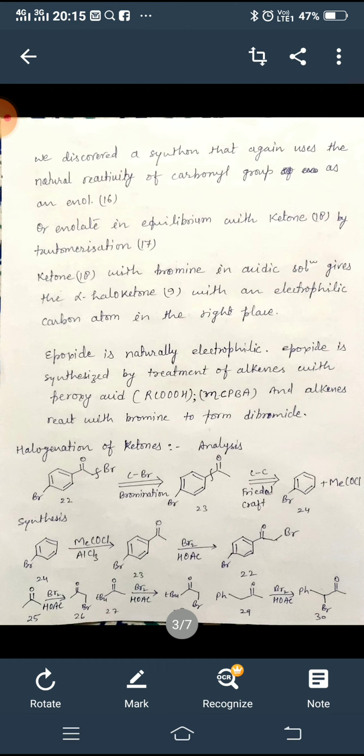This type of synthesis is very straightforward. No bromination occurs on the ring, as would be expected in the absence of Lewis acid, and enols react with bromine without the need of any catalyst.